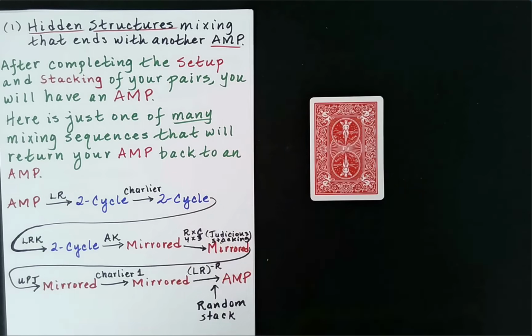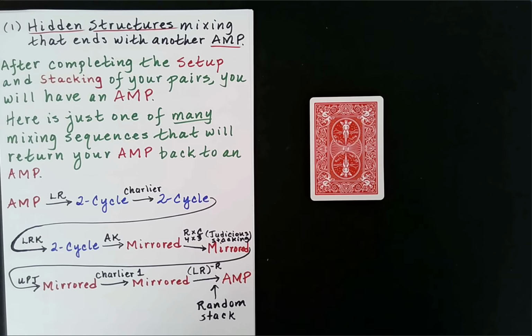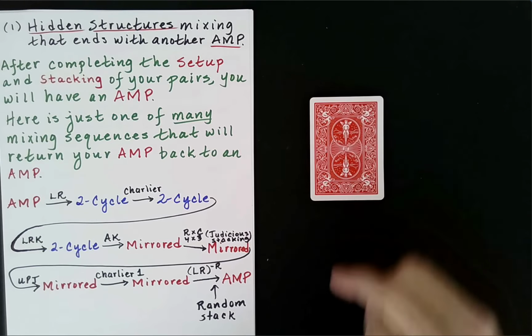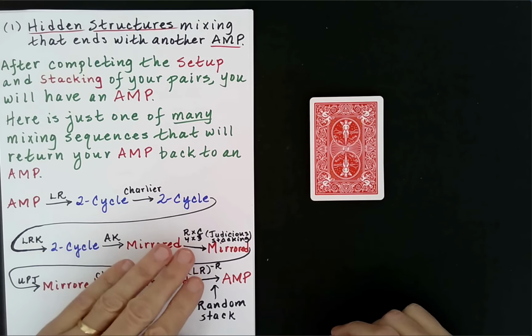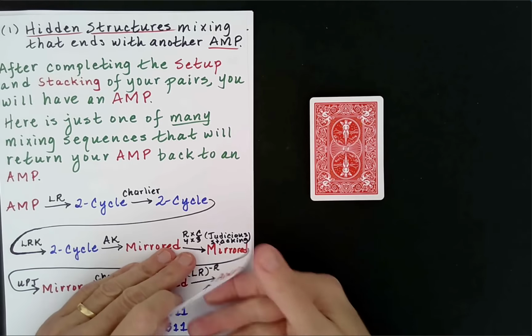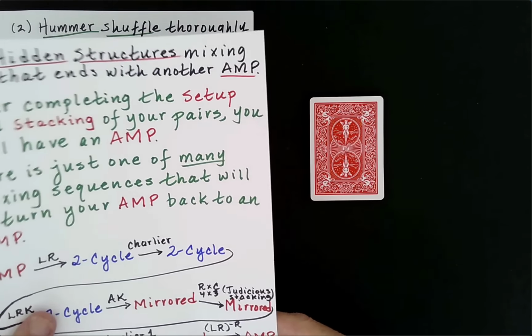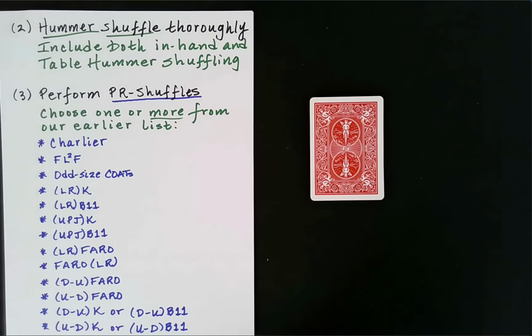In the mind of the spectator, all's lost for the performer. If they were hoping for some particular order or outcome, the spectator just destroyed it, okay? But they haven't, because AMPs are impervious to that kind of stacking. They're not affected by it.